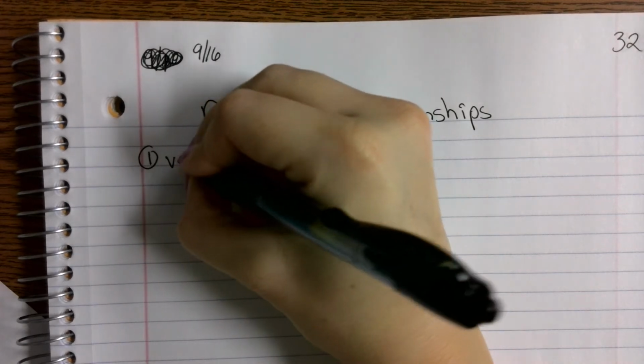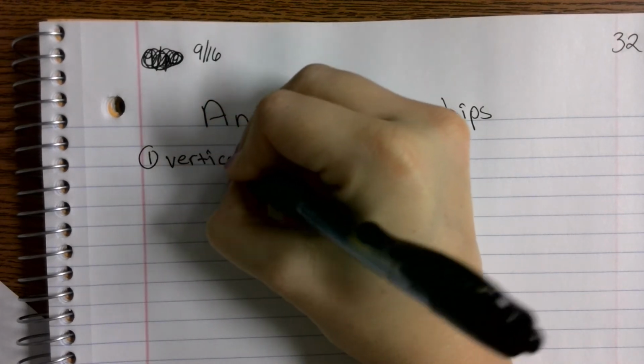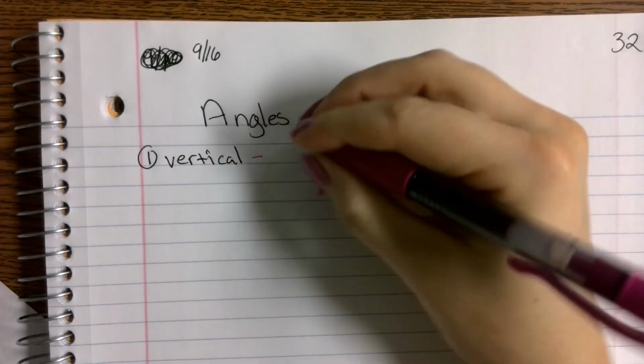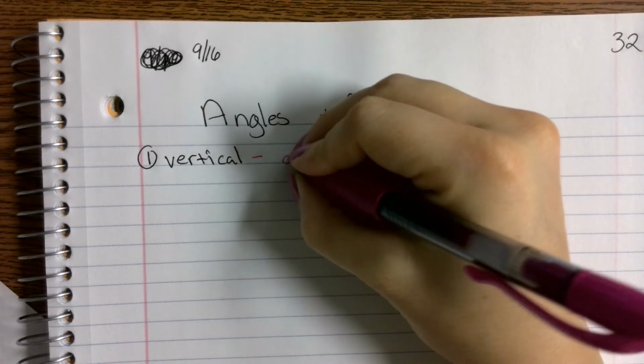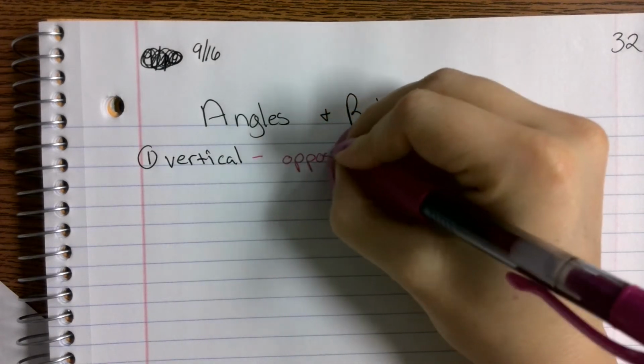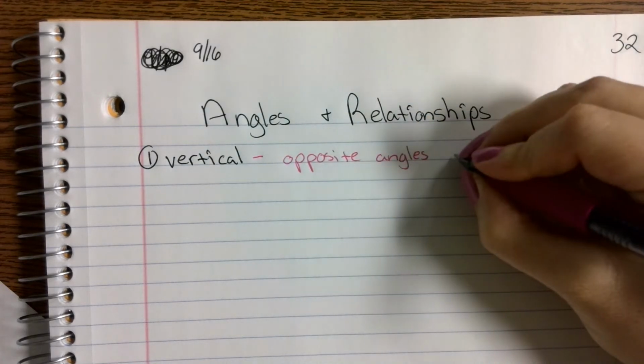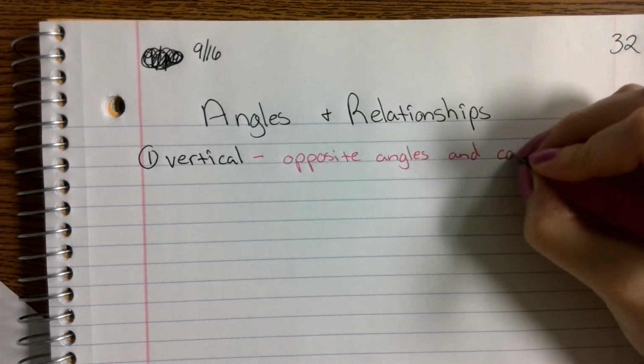So the first relationship, and the one that we talk about and focus on the most in this situation, is vertical. It's probably the most difficult one, even though in reality it's actually a very, very easy angle relationship to understand. But vertical angles, they are opposite angles. And more importantly, they're congruent.